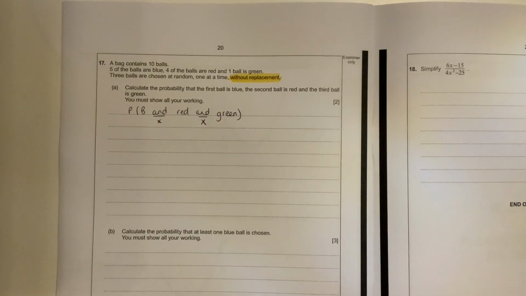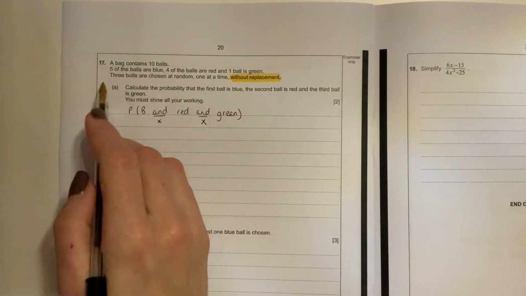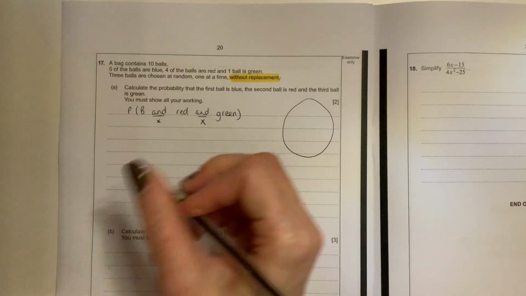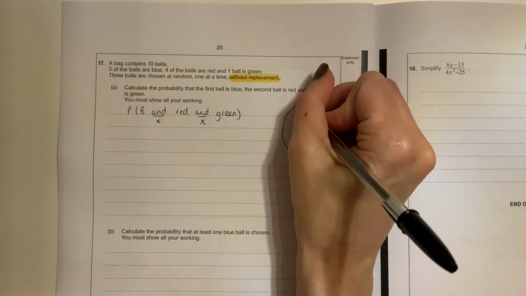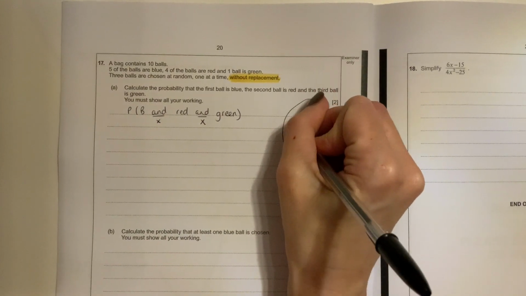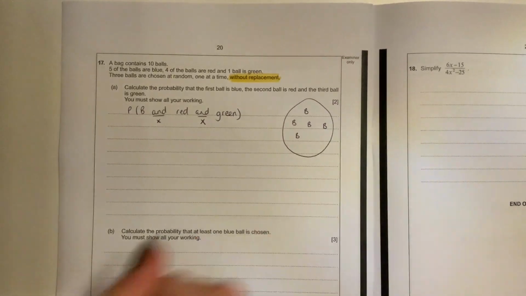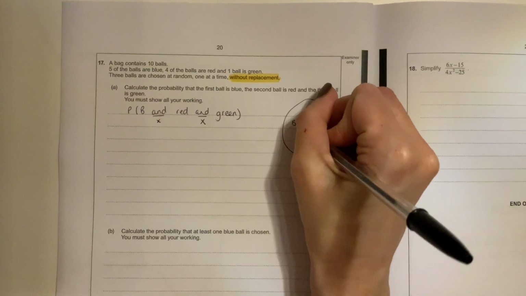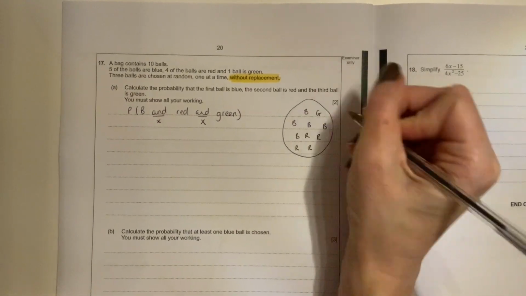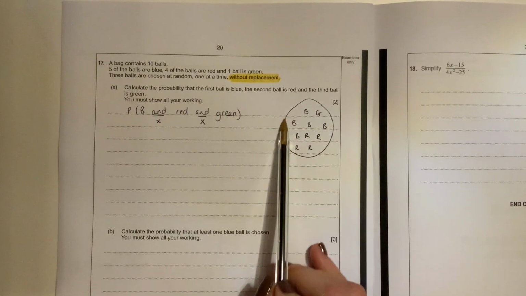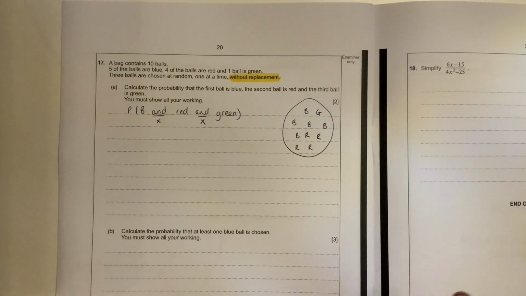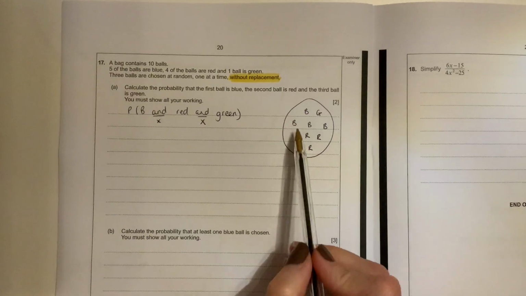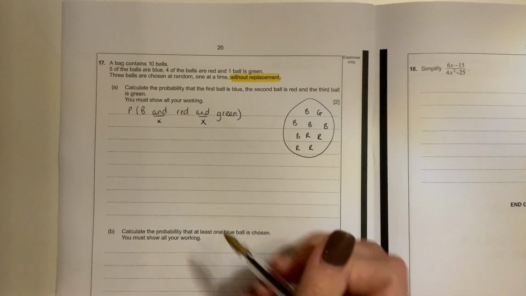So let's imagine our little bag. Okay, so this is my bag. It's got 5 blue, so I'm going to put 5 B's inside my bag for the blue balls. I've got 4 red and I've got 1 green. So how many have I got in the bag altogether? Well, I've got 10. So the first pick is I'm going to choose a blue, so the probability is 5 out of 10.